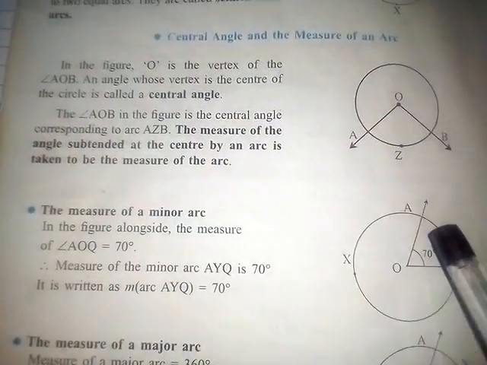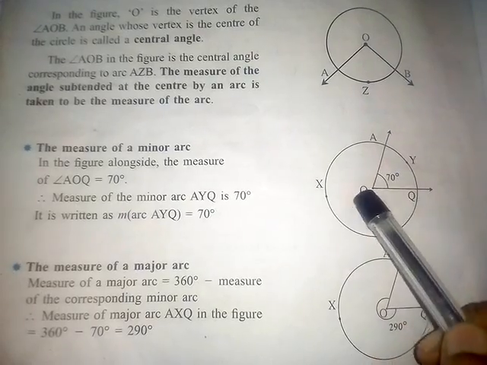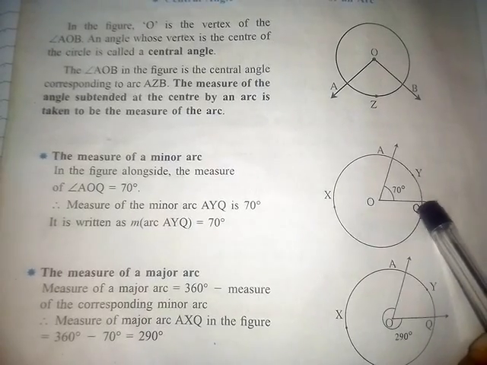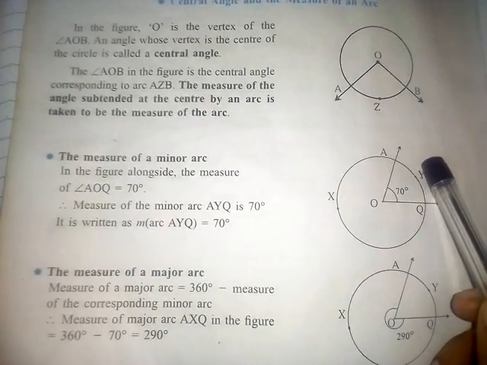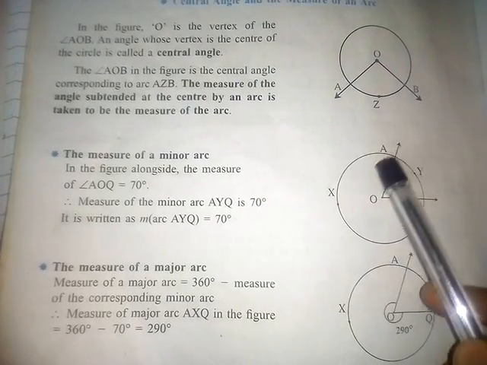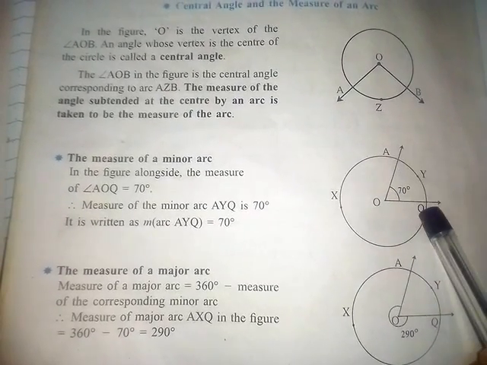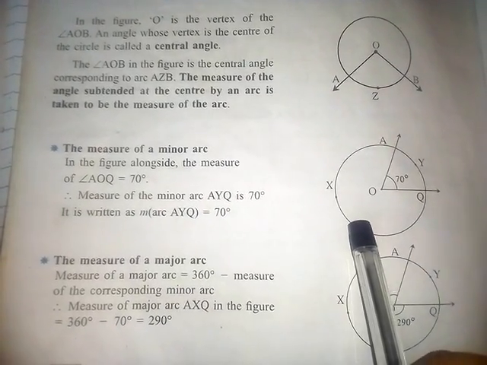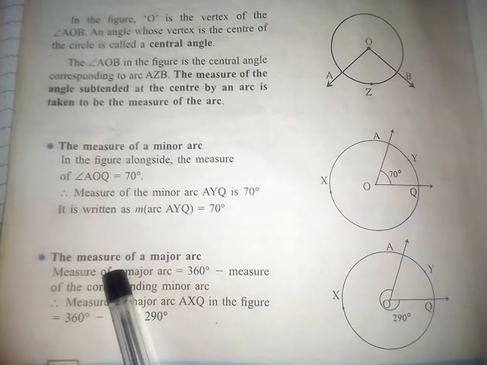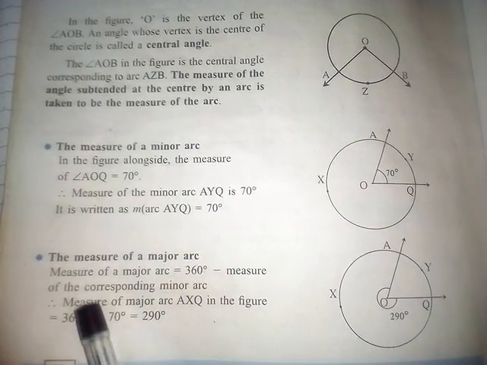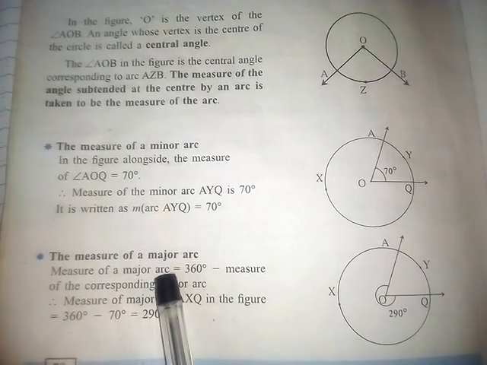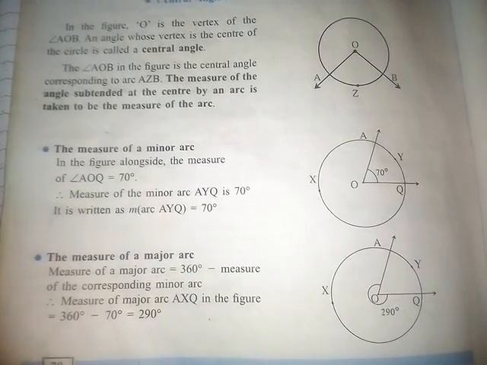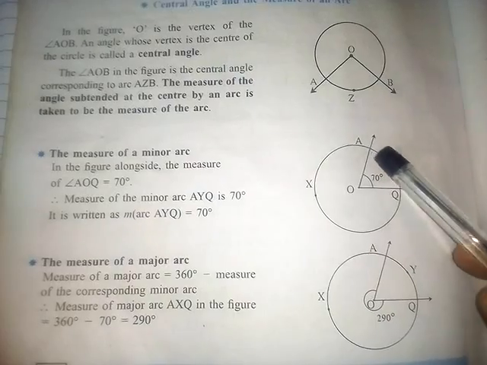Okay. If measure of the central angle AOQ is 70 degree, then measure of arc AYQ is 70 degree. Arc AYQ is minor arc. The reason is the measure of the central angle is equal to the measure of the minor arc. Therefore, measure of arc AYQ is 70 degree. Okay. Now next is measure of a major arc. Formula is measure of major arc is equal to 360 degree minus measure of the corresponding minor arc. This is the formula. Now minor arc is 70 degree.